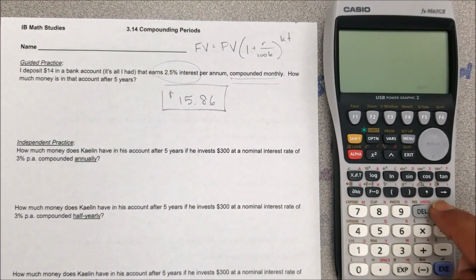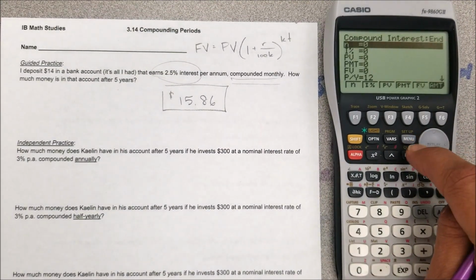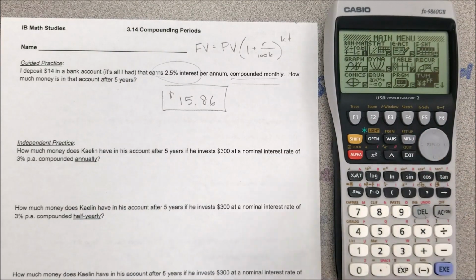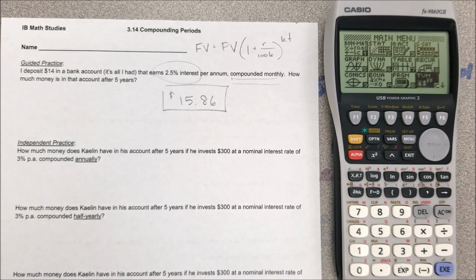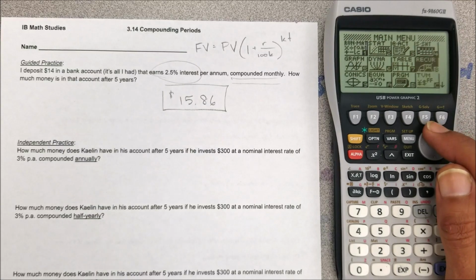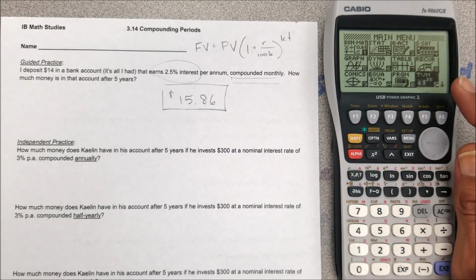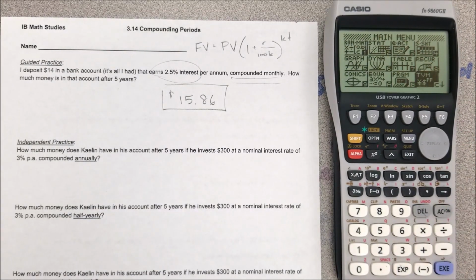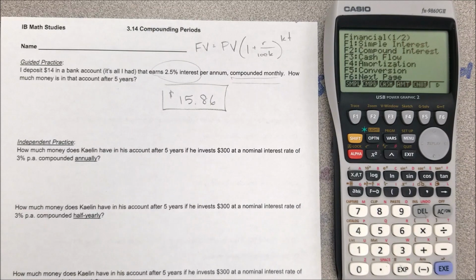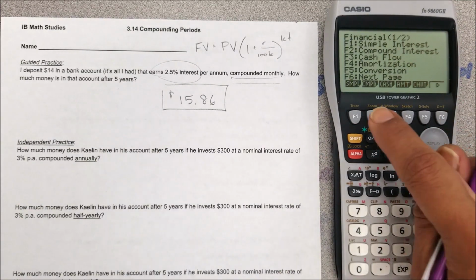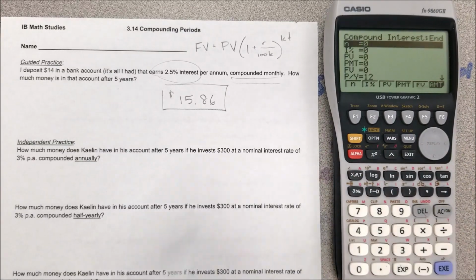Let me take us back to the beginning. We're going to start at menu and find, on your menu screen, TVM. Remember, that's time value of money. So any money problems on the Casio, we go to this menu item, TVM. It gives you a menu. We're going to hit compound interest because that's exactly what we're doing, F2 for compound interest. And here is our screen for our variables.